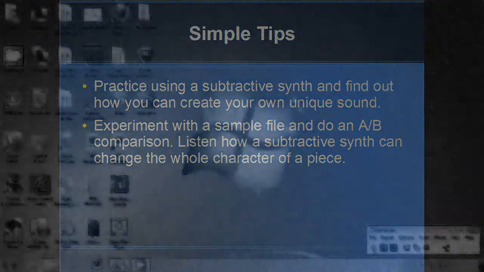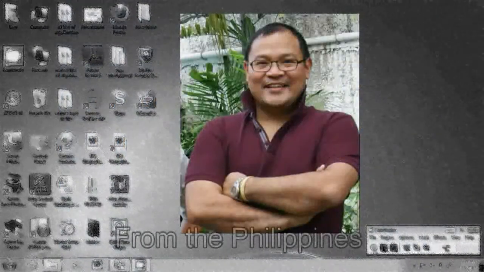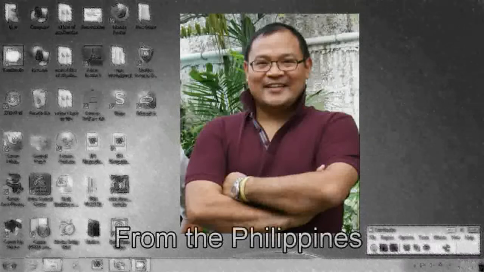Well, there you go, a comparison of four graphical interfaces of subtractive synthesizers.